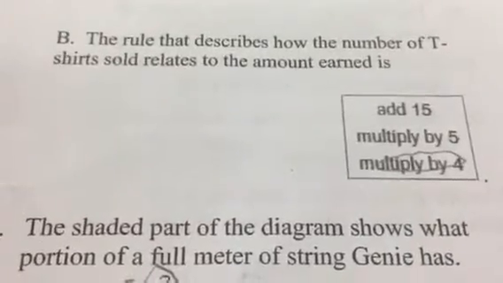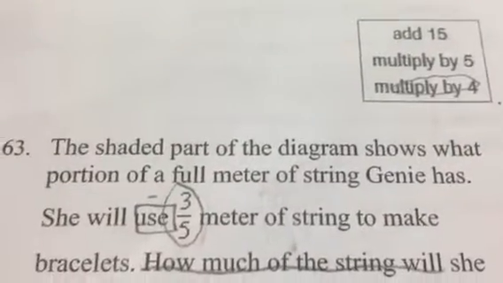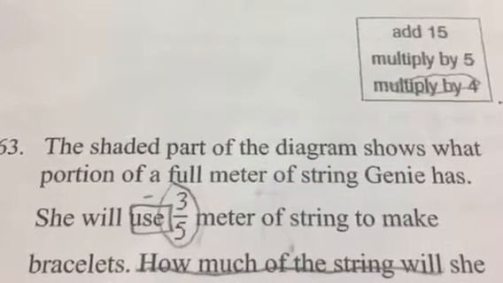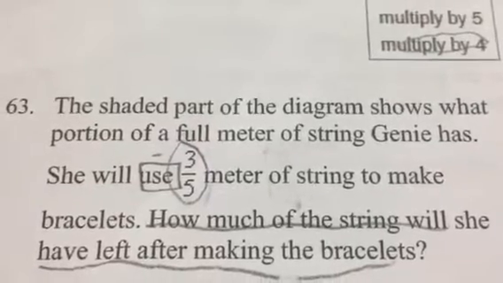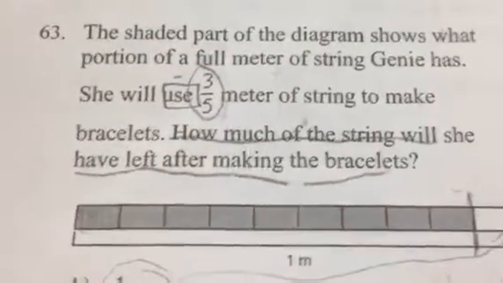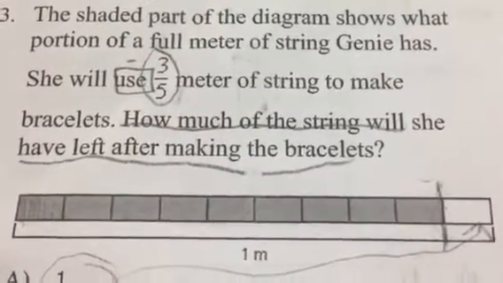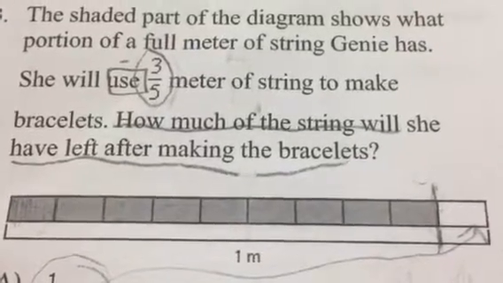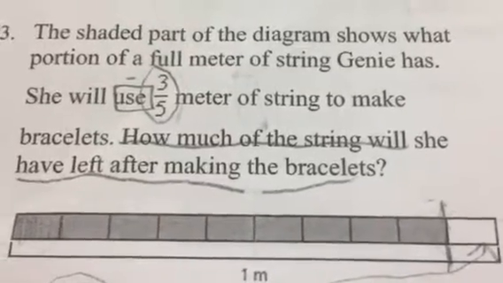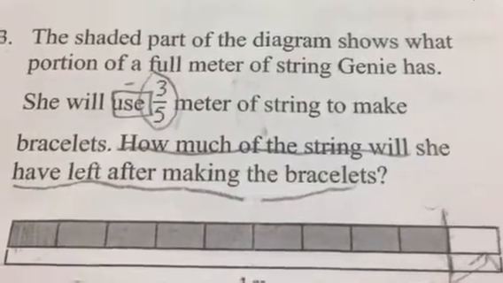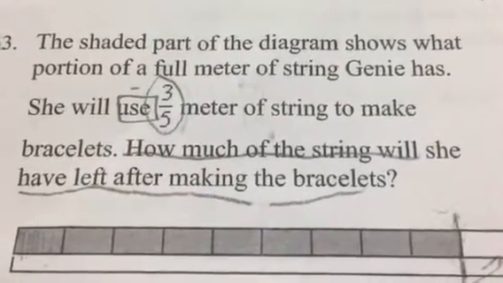Looking at number 63, it says the shaded part of the diagram shows what portion of a full meter of string Jeannie has. She will use 3/5 meters of the string to make bracelets. How much string will she have left after making the bracelets? First I'm going to look at this, and it says that just the shaded portion represents how much she has. When I count those intervals, you're going to notice that there are 9 shaded and there are a total of 10. So she doesn't have the full meter, she only has 9/10 of a meter, and she uses 3/5 of the meter. So essentially you're doing 9/10 that she has minus 3/5 that she uses.